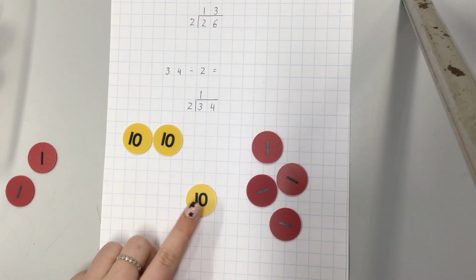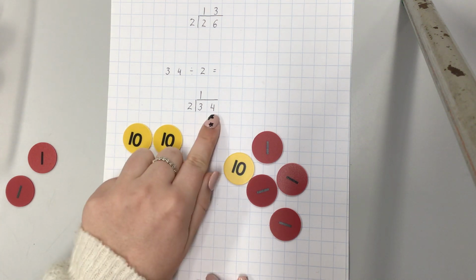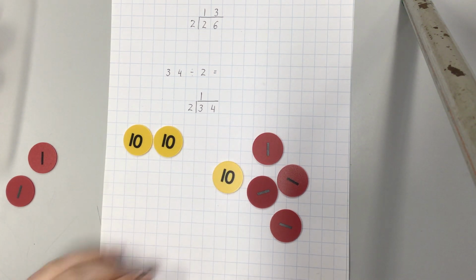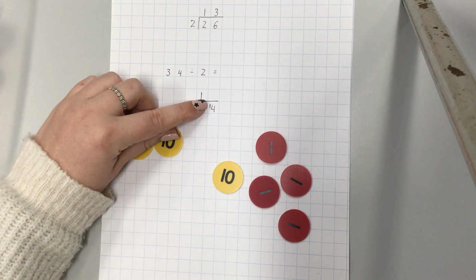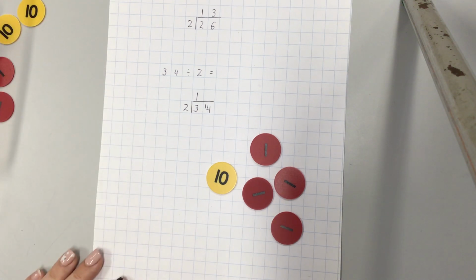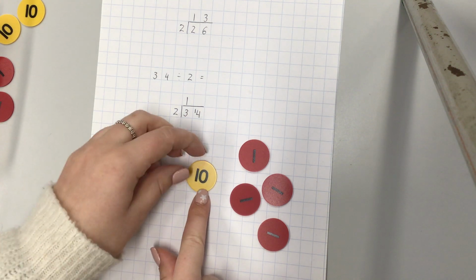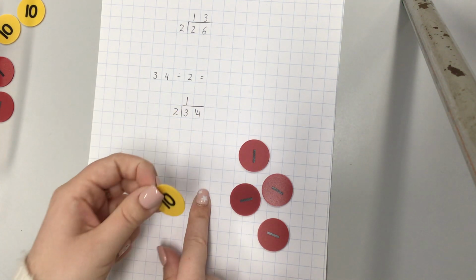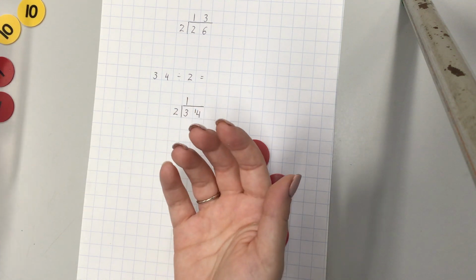But I've got this 10 here, and I need to carry that over onto my 4. 10 add 4, that is going to give us 14. So I jot my 10 like that, and it becomes 14. I can get rid of my 10s now because I've done those. I'm going to exchange this 10 counter for 10 1s. I need 10 1s.